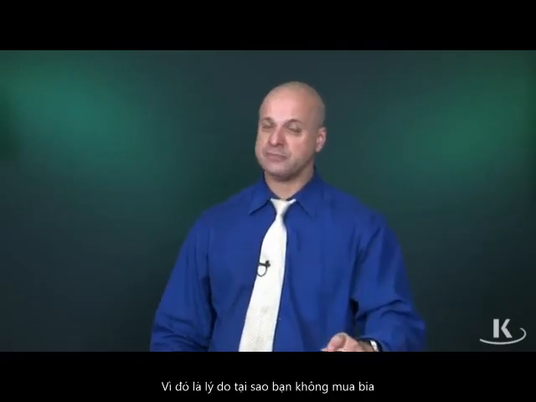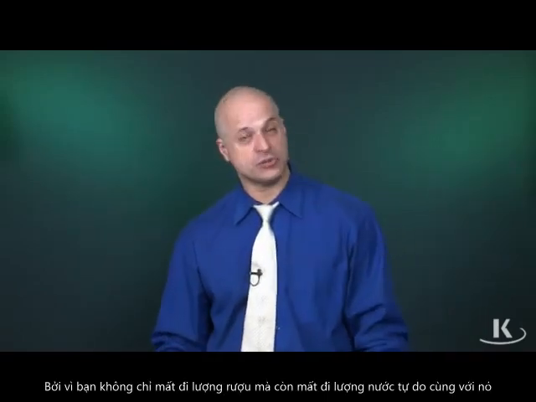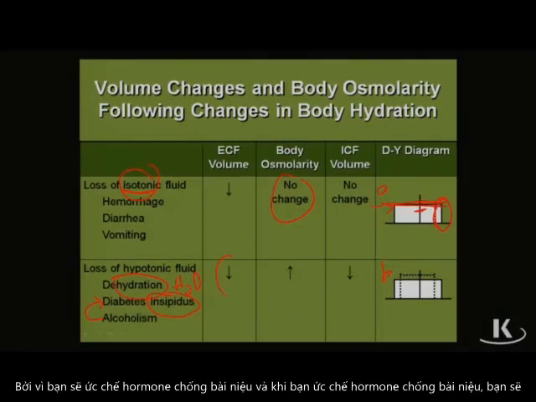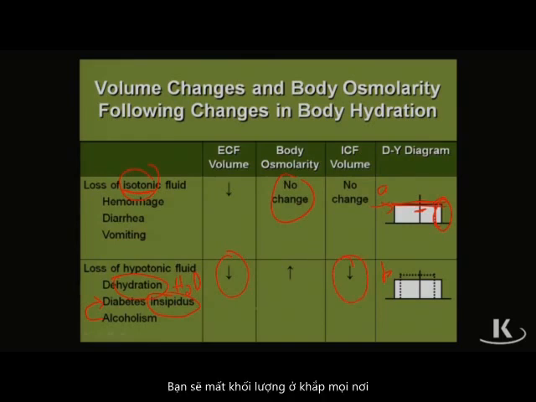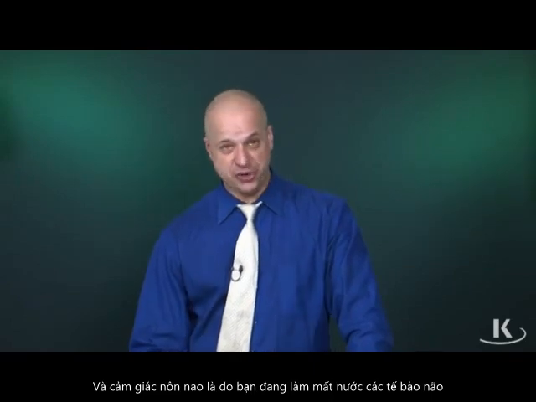So alcohol is the same as free water loss, because that's why you do not buy the beer, you only rent it. You're not only going to lose the volume of your alcohol, you're going to lose free water with it as well. Because you're going to inhibit antidiuretic hormone, and when you inhibit antidiuretic hormone, you're going to lose volumes everywhere, and because of the loss of free water, the concentration of the body will go up. Loss of free water from both components, and the concentration goes up. This is a hangover. A hangover is caused by the fact that you are dehydrating your brain cells.